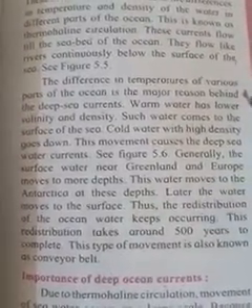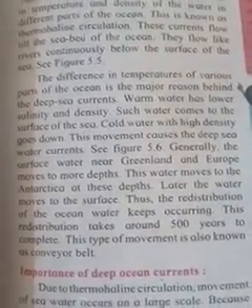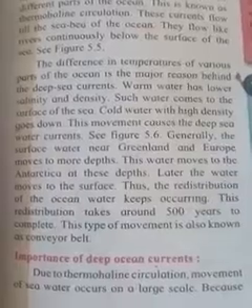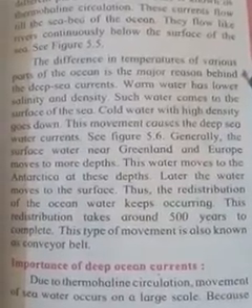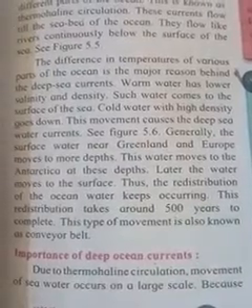The difference in temperature of the various parts of the ocean is the major reason behind the deep sea currents. Warm water has lower salinity and density, so such water comes to the surface of the sea. Cold water with high density goes down. This movement causes deep sea water currents.